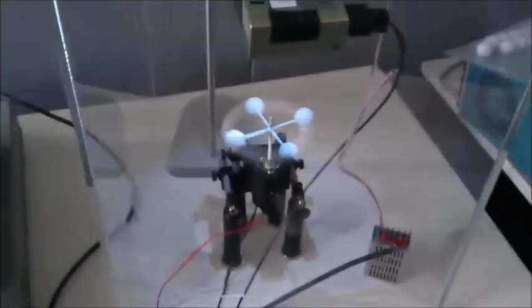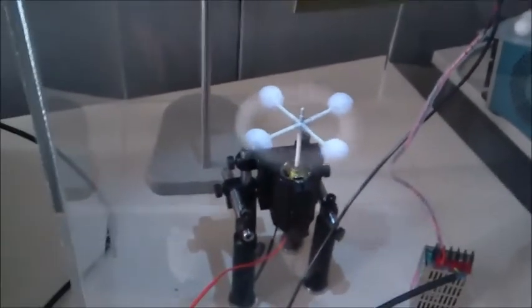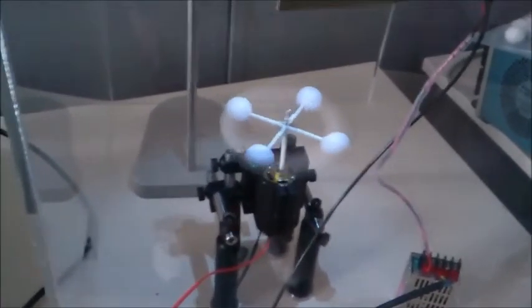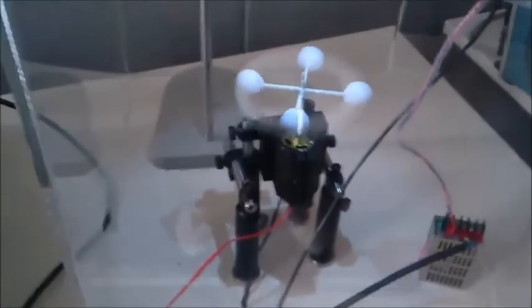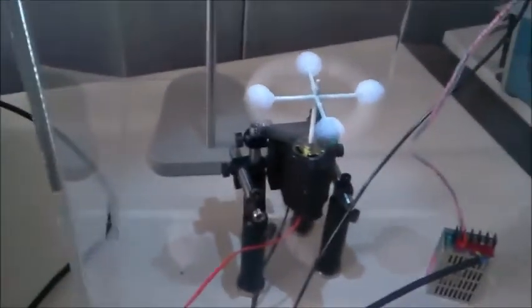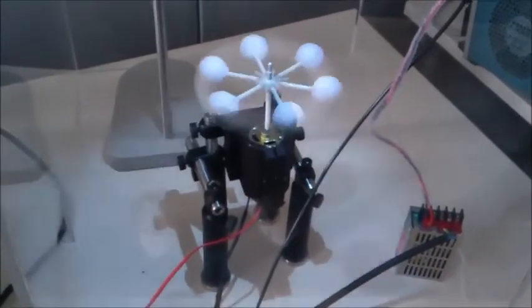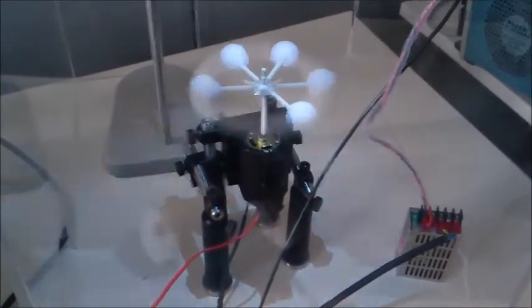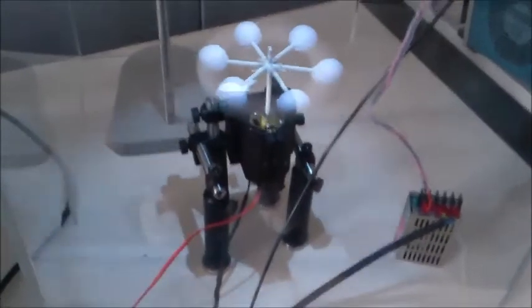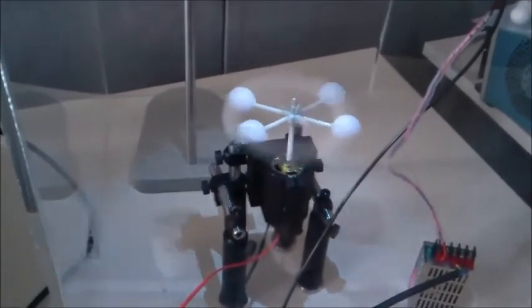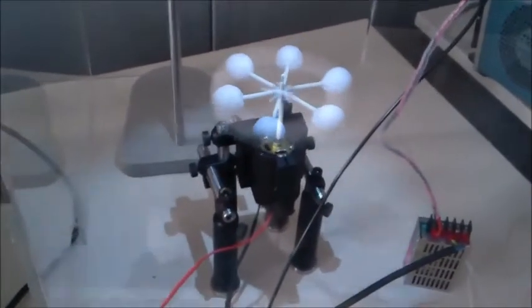Unfortunately, we cannot always believe what we see when we use indirect methods. For example, here we clearly see four balls, but if I change the frequency of the flash lamp, now we see 6 balls. So what is the real structure of this model?